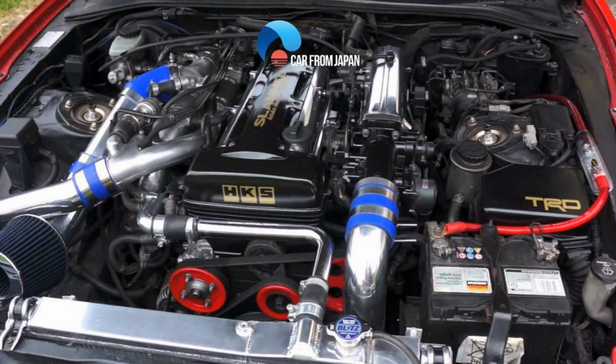In short, although displacement is a key indicator of an engine's ability to generate power, it is important to consider all the elements of the system when assessing a vehicle's overall performance. Technological advances continue to redefine the relationship between displacement and power, offering innovative solutions for optimum performance.